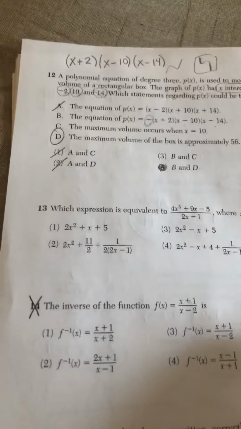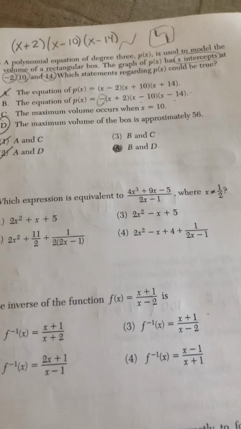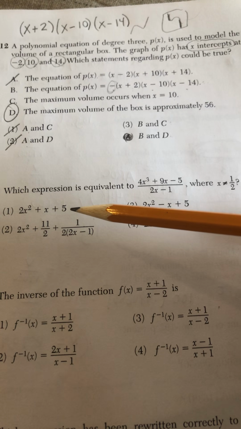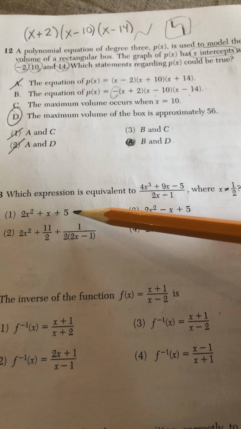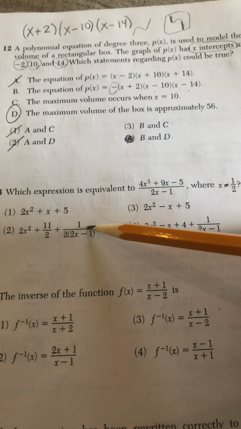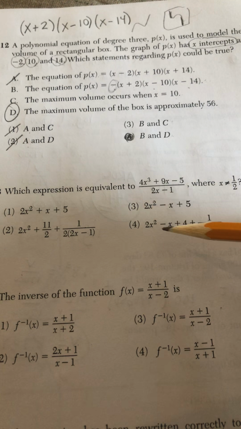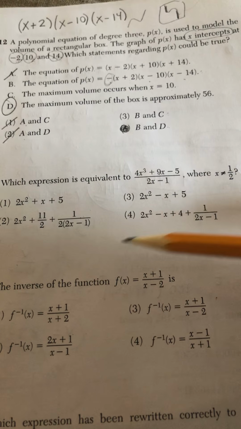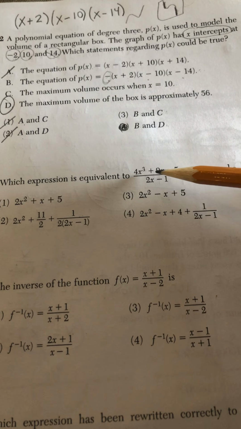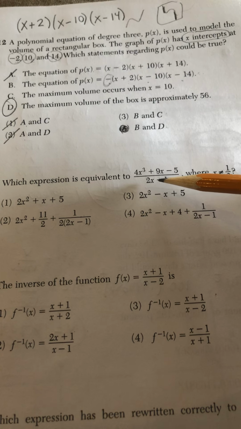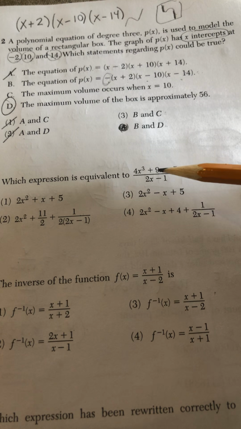Okay, taking a look at number 13, which expression is equivalent to this? So notice, look at the answers, guys. We've got a plain old polynomial, a kind of gross polynomial with a remainder, it appears. A polynomial and a polynomial with a remainder. So the only way you can get something that looks like this is by taking this fraction and dividing it. Okay, so we do not want to factor this one. We want to divide it.